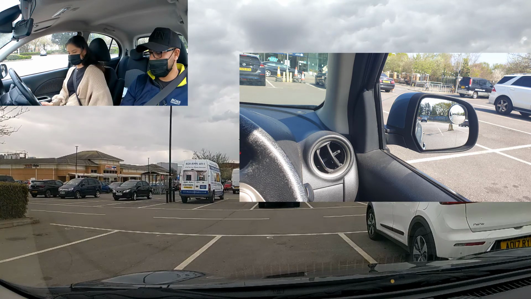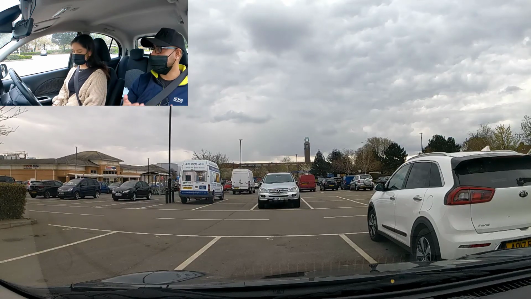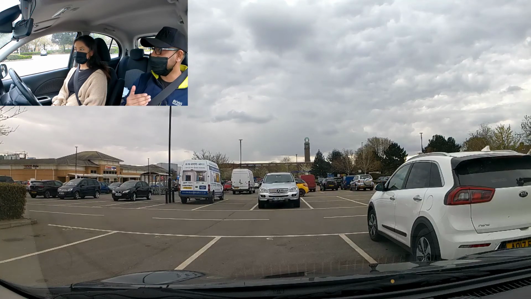Handbrake, neutral. But that's only half the bay parking, because the other half is getting out of the bay. So we haven't fully finished the test, the maneuvers are in the test. Now we have to get out.